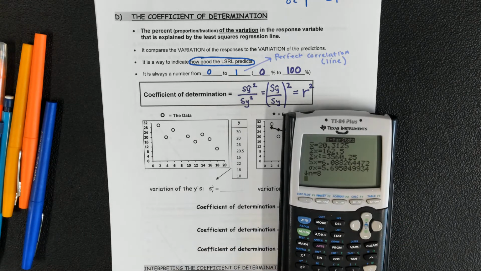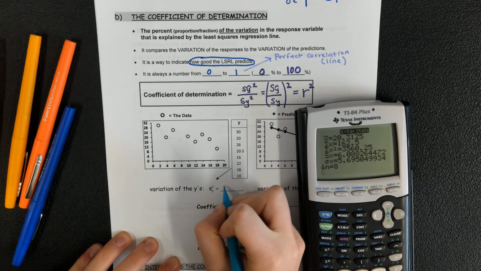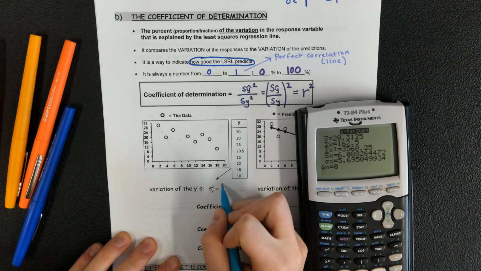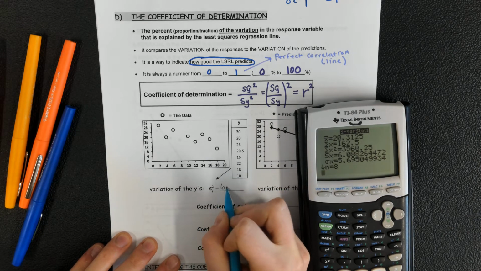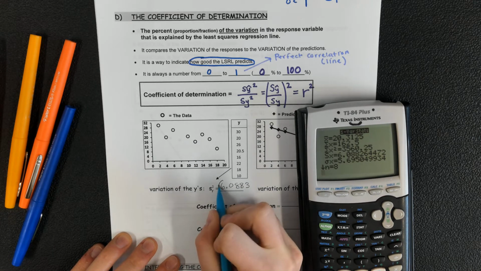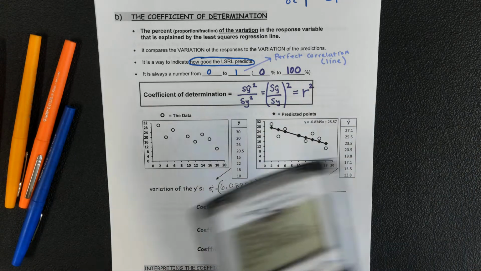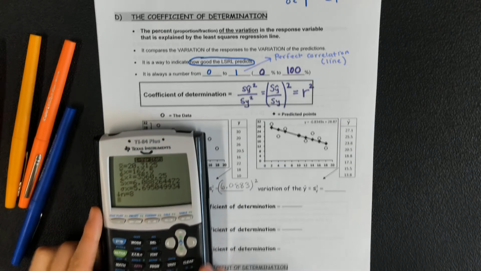So right now I'm literally just going to write down the standard deviation and put a little squared mark next to it so I can look at it. So it is 6.0883, and we want to square that.